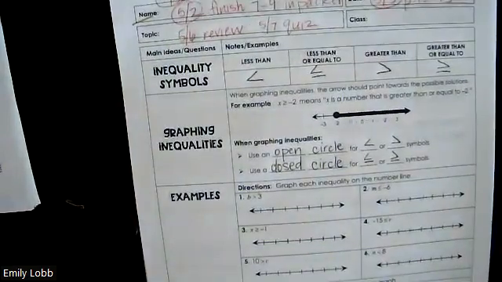Remember, because it could also be the number that it's on.